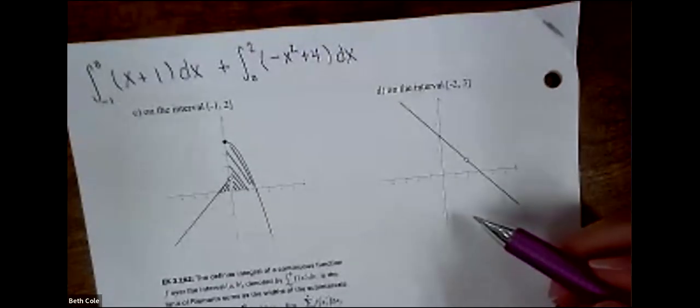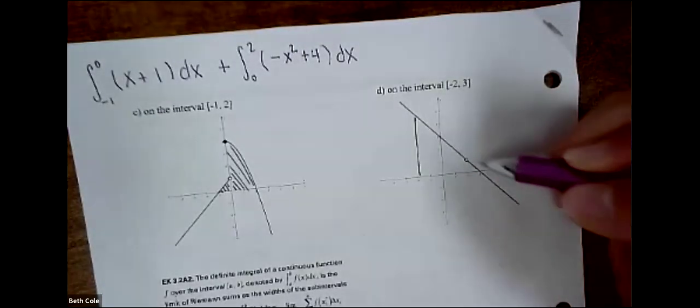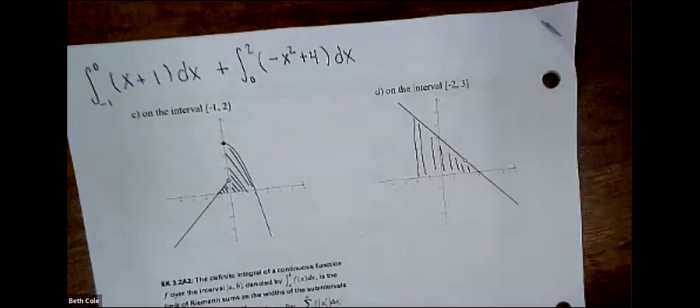I'm just going to verbally go over this one. If you want to go from -2 to 3, just in case this shows up, you again have to write two separate integrals. And you would have to break it where? At 1. Do you understand why? Because of the hole. It's a discontinuity.